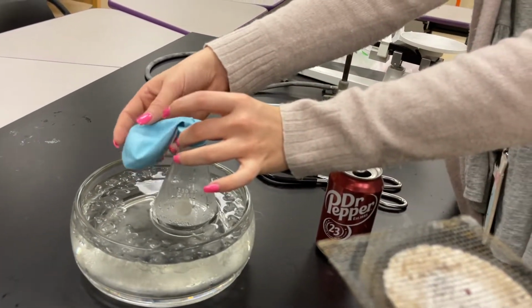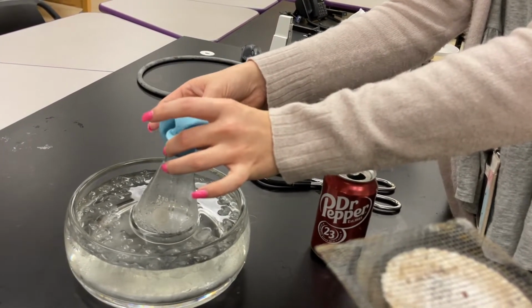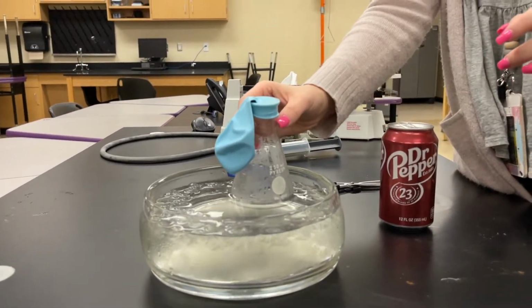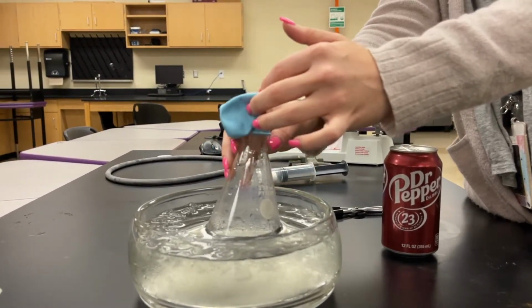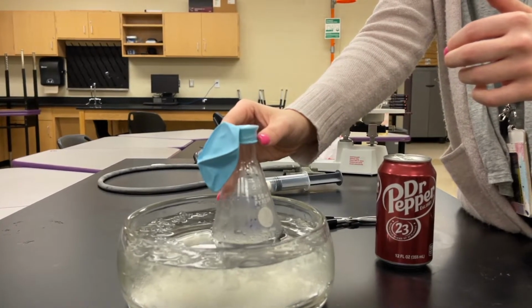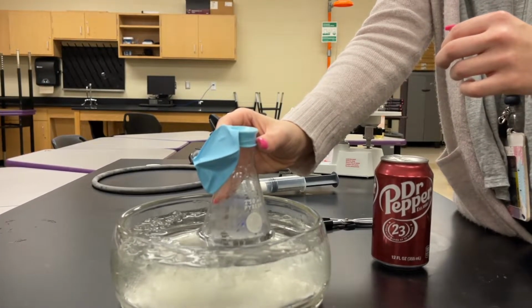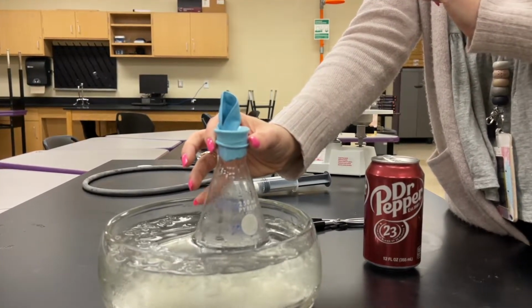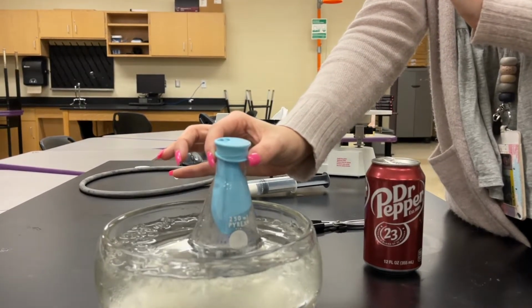Can y'all see what's happening to the balloon? Did y'all see what happened?